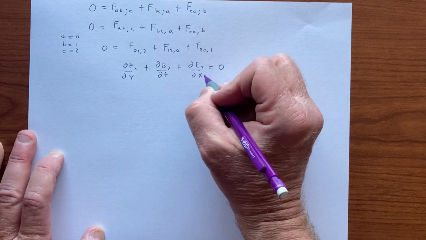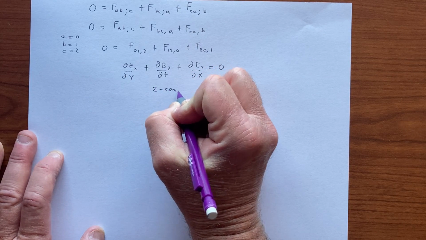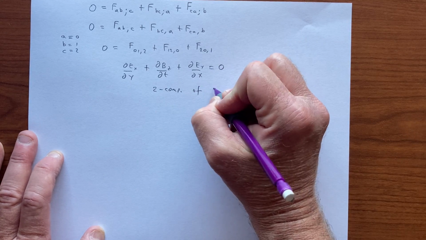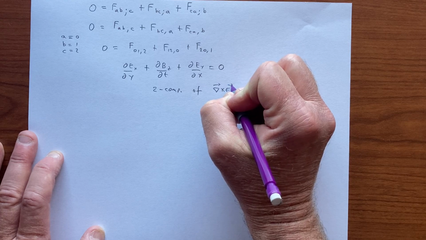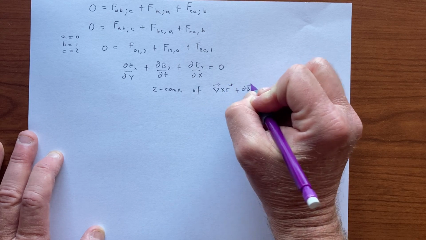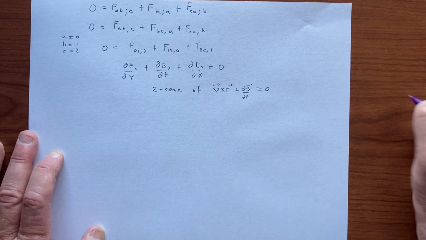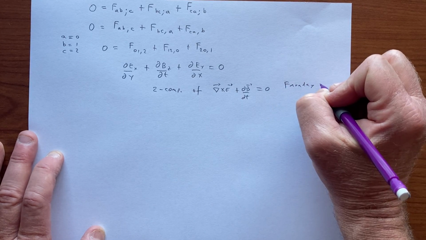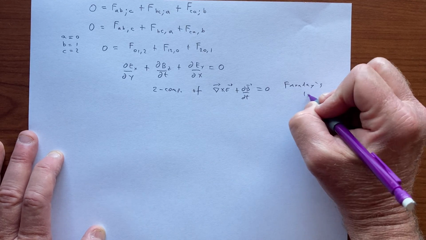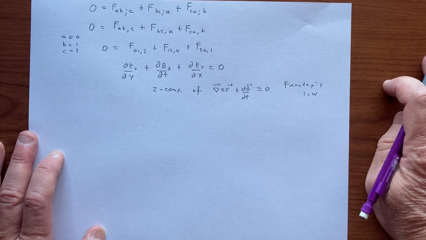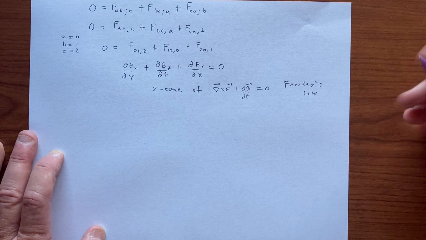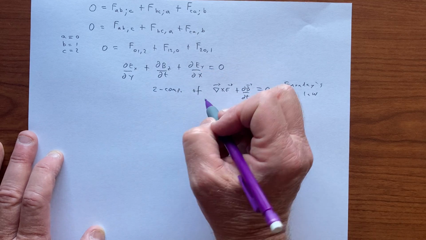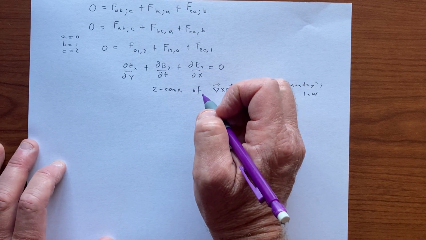And we can see that this is basically the z component of the curl of the electric field plus dB by dt equals 0. So, well, actually, this is Faraday. I think this is Faraday's law, Faraday's equation. And the other one that I said was Faraday's law was actually Ampere's law. But it doesn't matter what they're called.